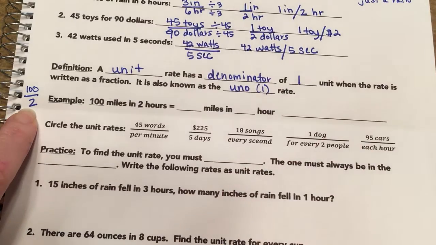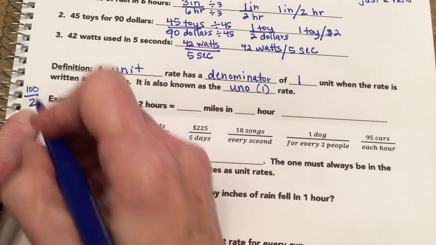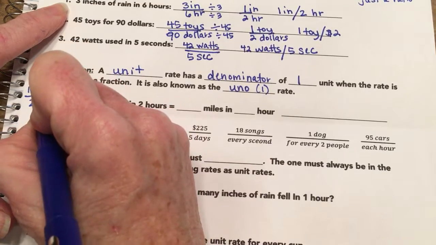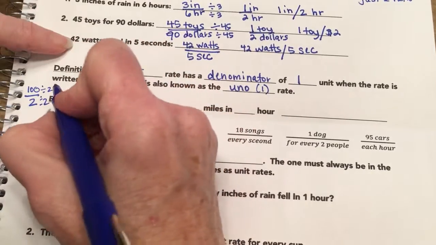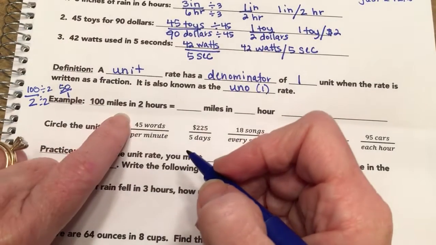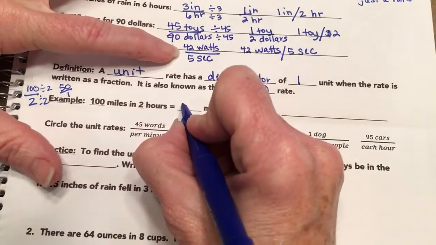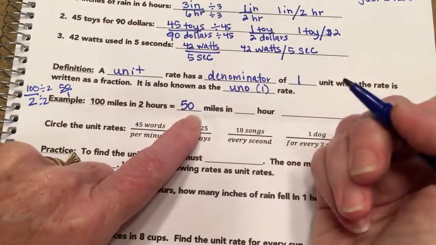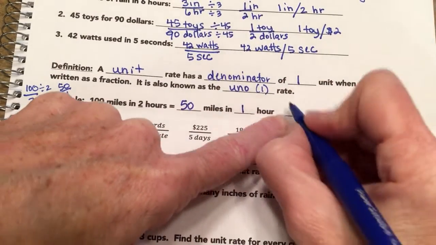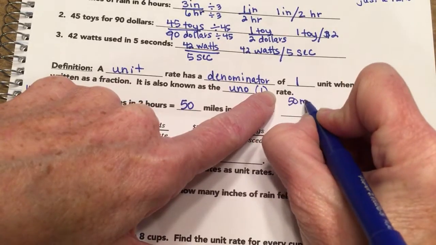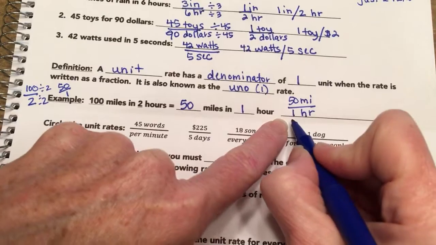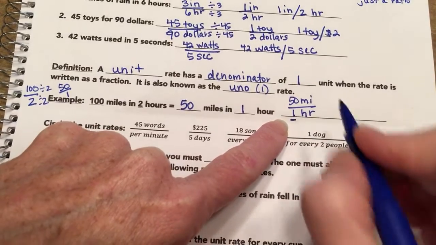But if we simplify this, if we take the 100 over 2 and we divide by 2, then we end up with 50 over 1, all right? So 100 miles in 2 hours simplified is 50 miles in 1 hour. If you rewrote this as a fraction, you would see 50 miles over 1 hour. So this denominator here is a 1. That's what makes it a unit rate.